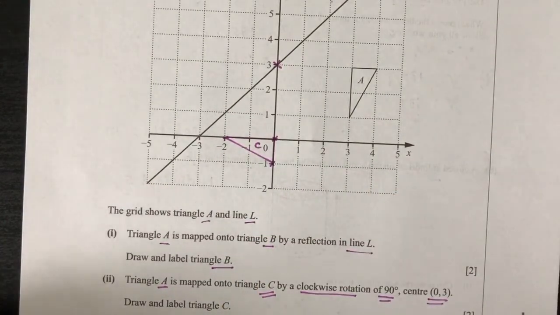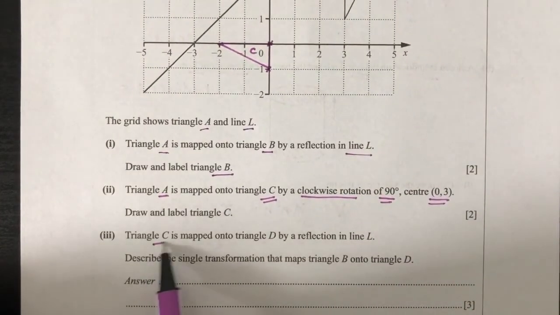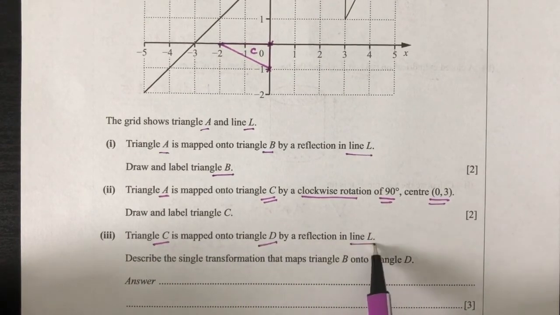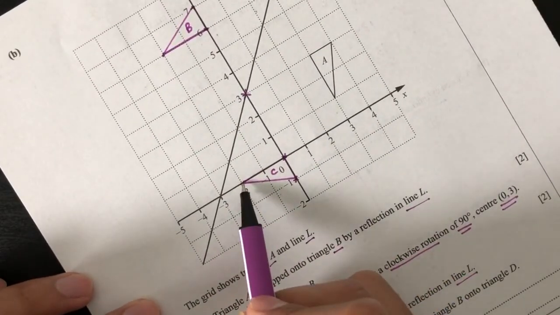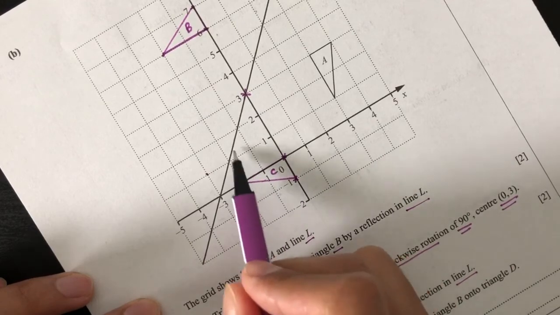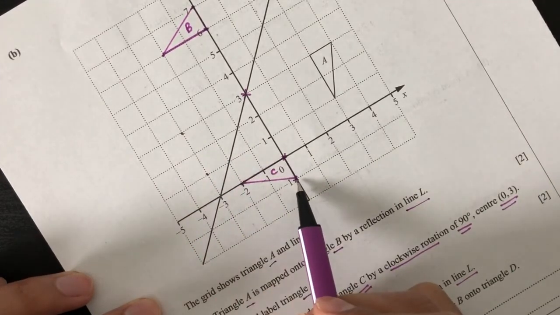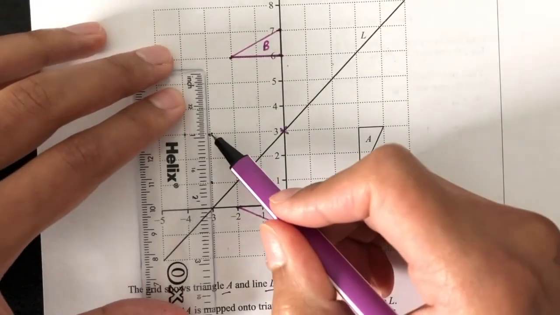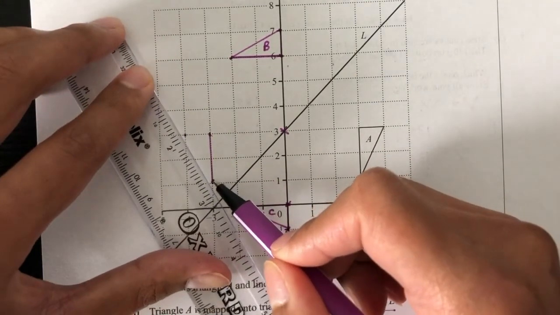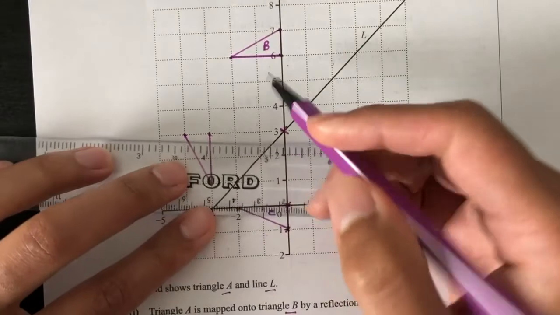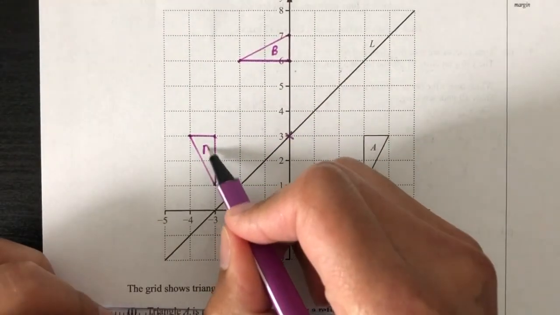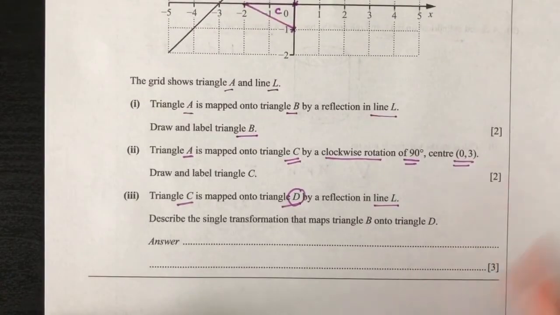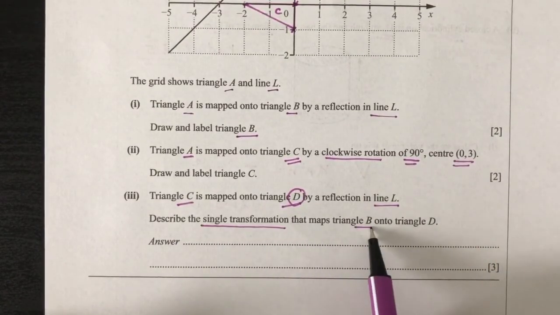Okay, so what's next? Now for part 3, triangle C is mapped onto triangle D by a reflection in the line L. So let's first find triangle D. If you reflect C onto D, this is half, that will be right here. This is 1 half, so half, 1. This will be 1, 2, so 1, 2. So let's join them to form the triangle D. So let's observe. Okay. So question here is, describe the single transformation that maps B onto D.